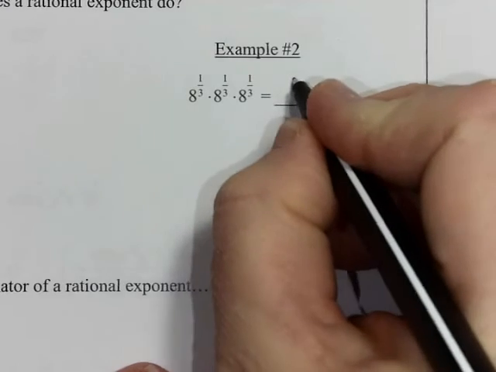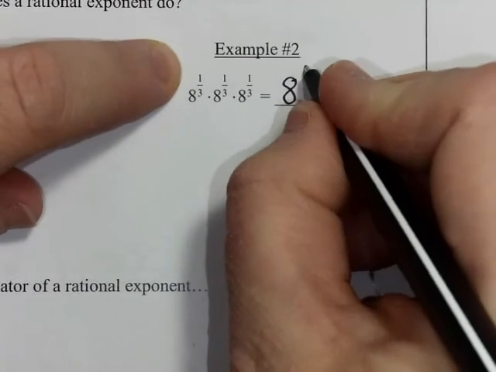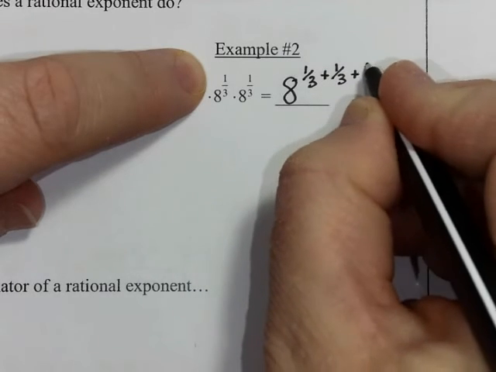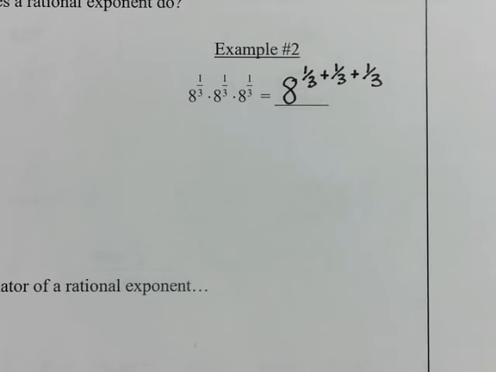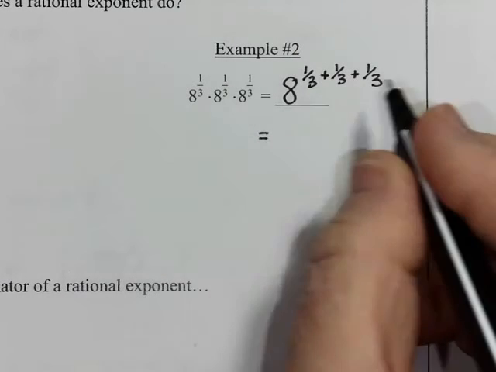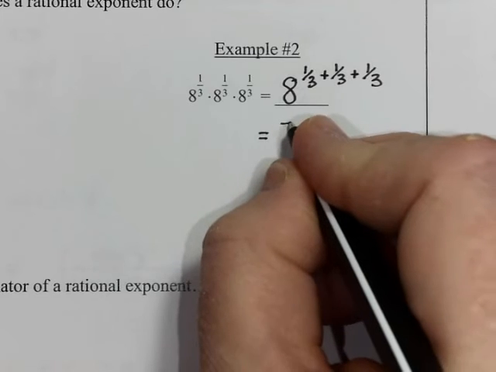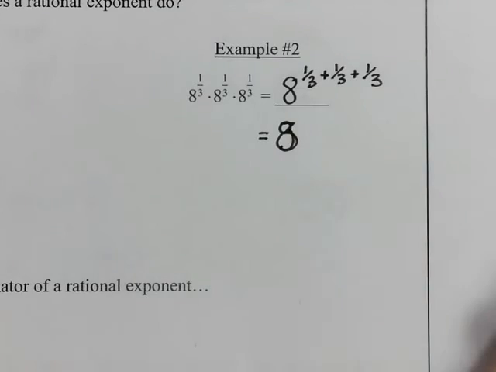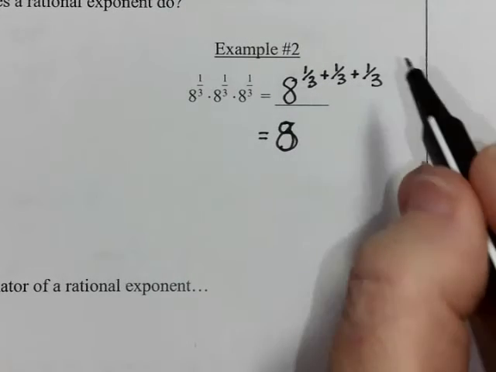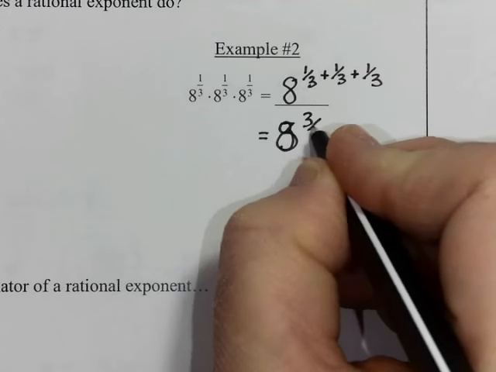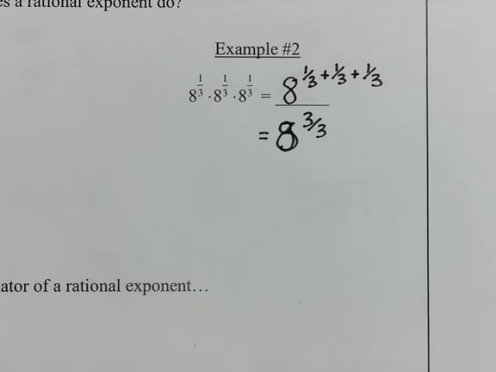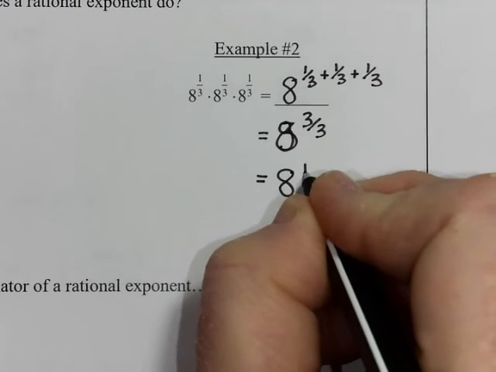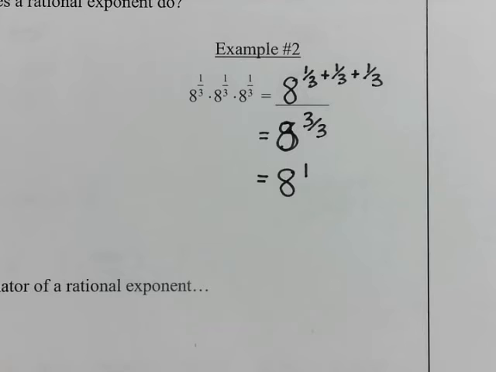So this is going to be 8 to the power of 1/3 plus 1/3 plus 1/3. Now, 8 to the power of 1/3 plus 1/3 plus 1/3, that's going to be 8 to the power of 1 plus 1 plus 1 is 3 thirds. And 3 divided by 3 is just 1. So that is 8 to the power of 1.